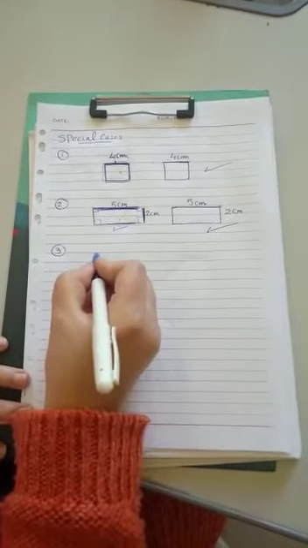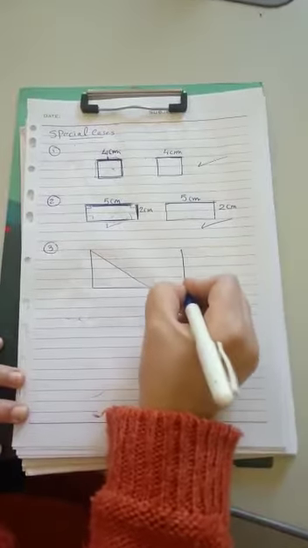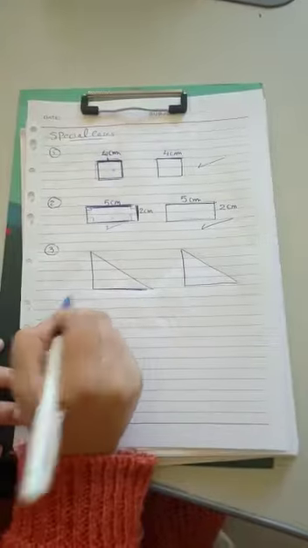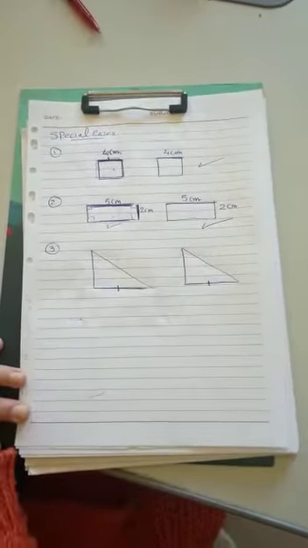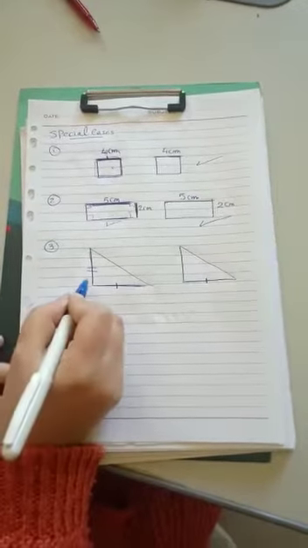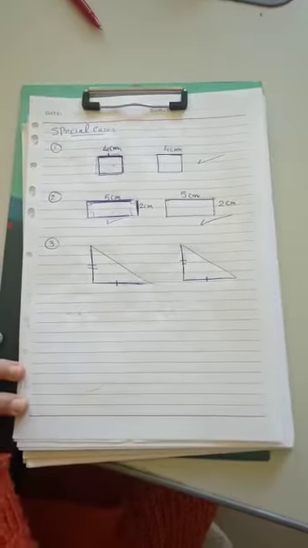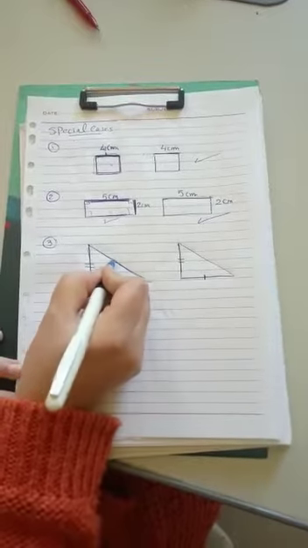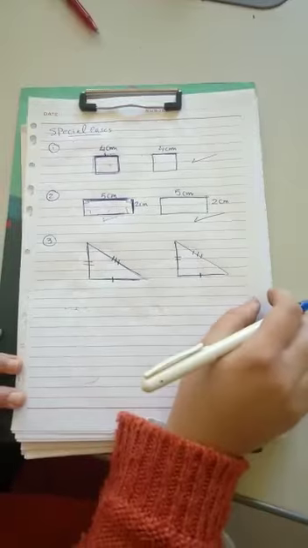The third case is when I have two triangles like this, and the first side in the first triangle is equal to its corresponding side in the other one, and also the second side in the first triangle is equal to the corresponding side in the other one, and also the third side is equal to its corresponding side in the other triangle.